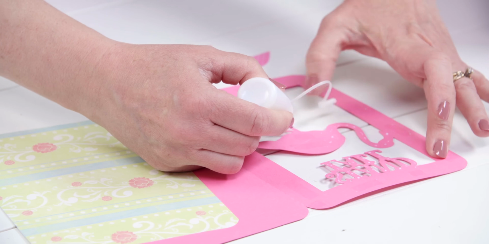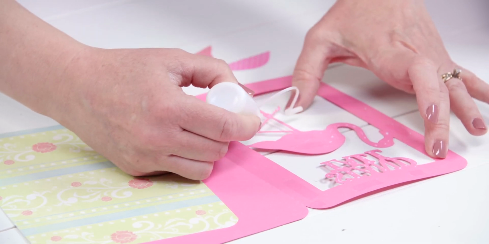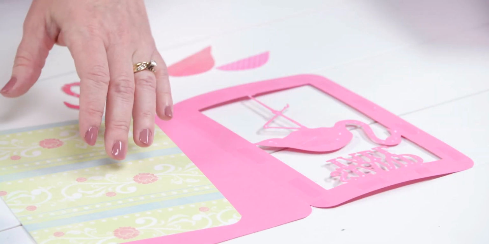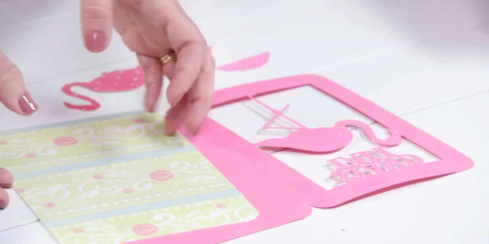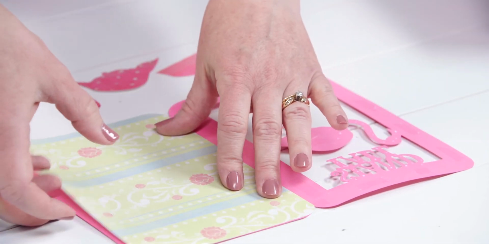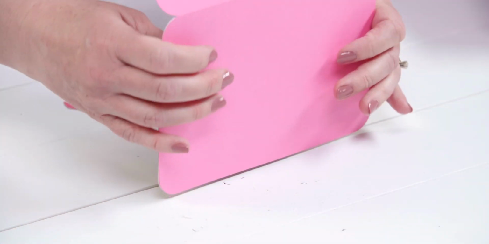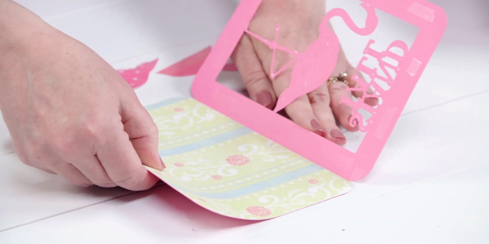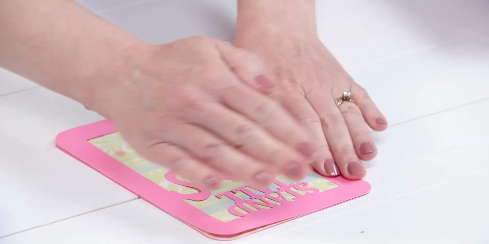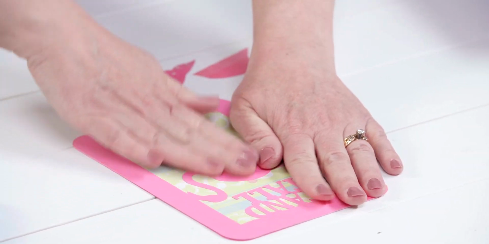We want this to stick to this pattern paper that we're going to put in there. So all that adhesive is there. I'm just going to go ahead and line this up. Hold it in place, and I will just fold that over and press it down.